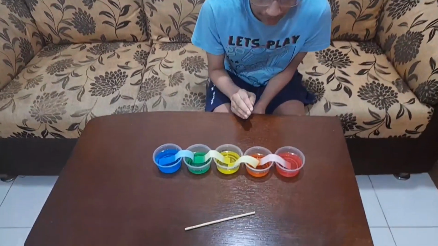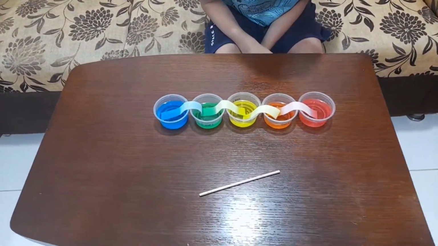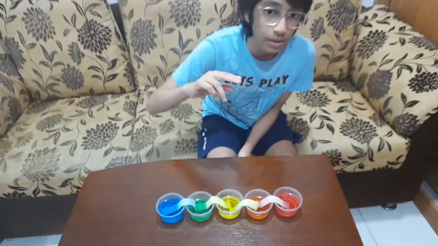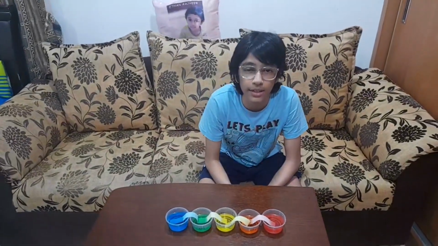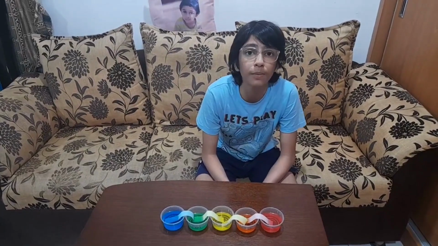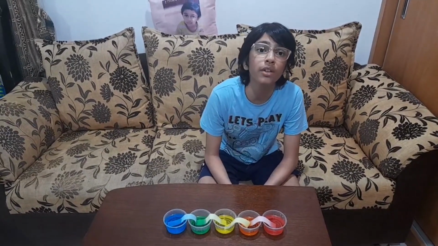Hi everyone, I am back after 2 hours and wow, the water has filled into the empty glasses through the tissue paper strips. How did this happen? Did the water really walk? No. There's no such thing. The logical scientific reason behind this is capillary action. It is the movement of water through a solid.